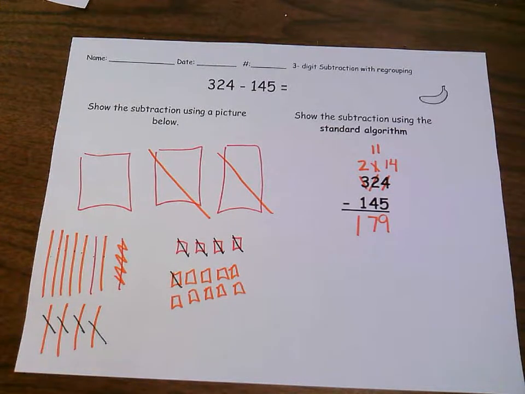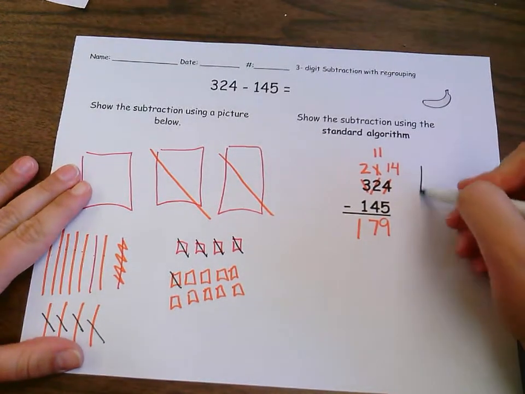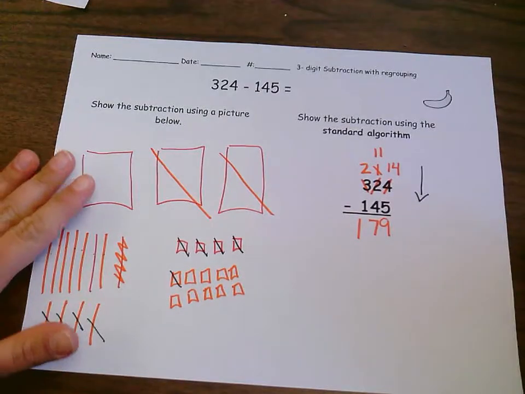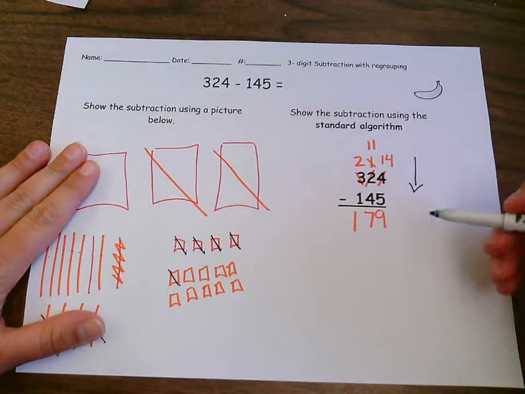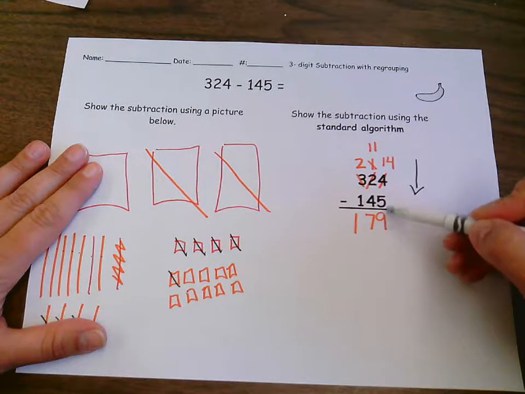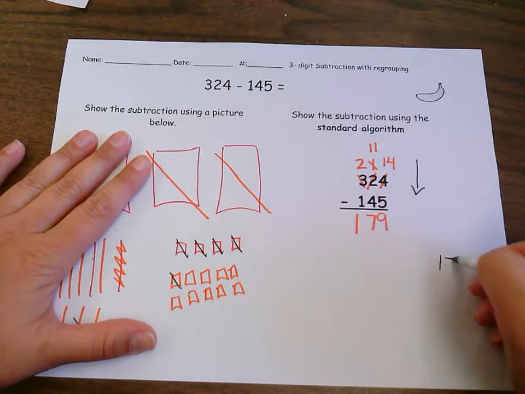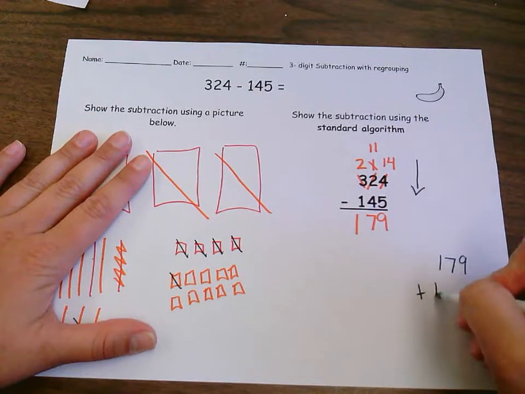Before we end, I'm going to show you a cool trick to check your work. Now, we know that addition and subtraction are actually opposites. So when I subtracted here, I got 179. And in order to check my work, I could actually start with my difference and add these two numbers together to end up with 324. So let's take a second to check that work.